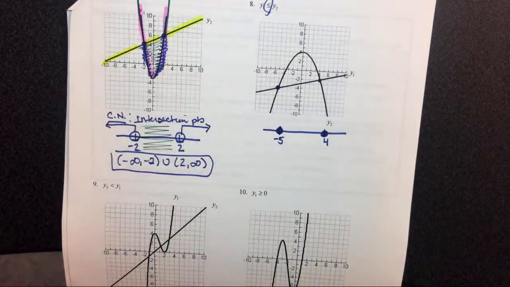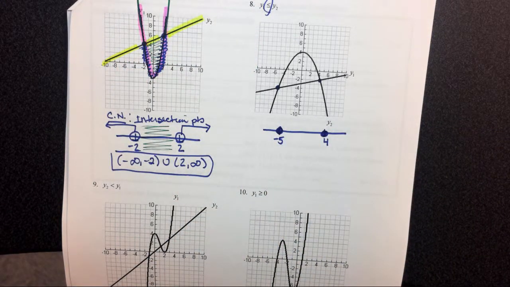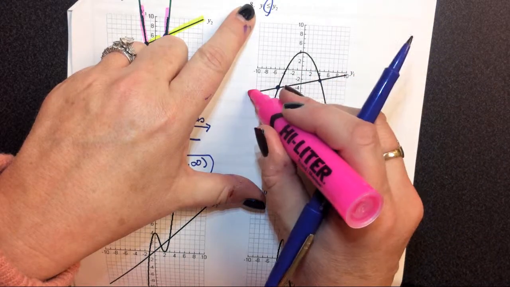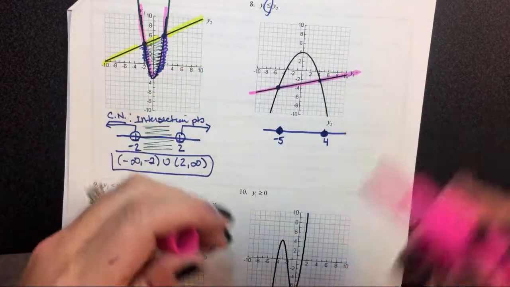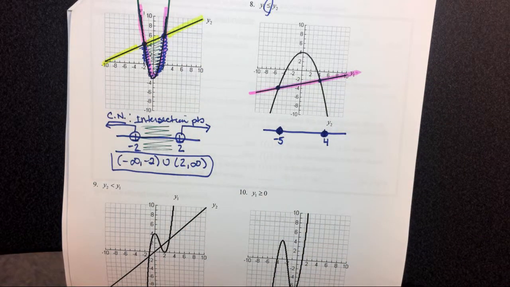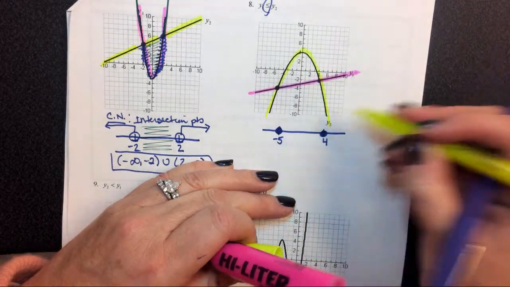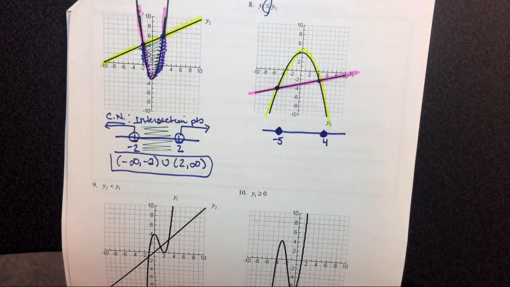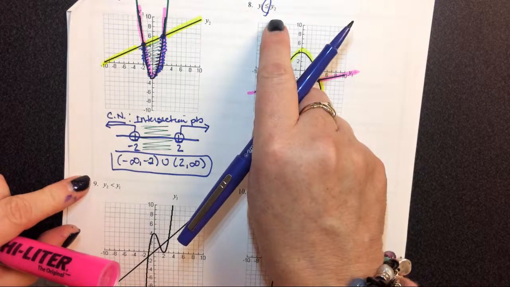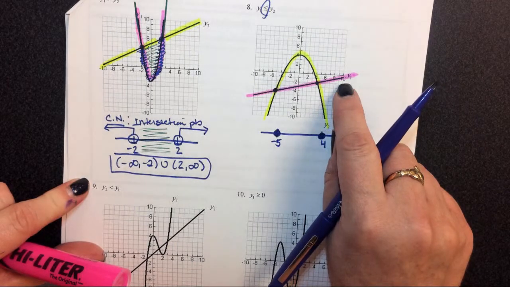And it is helpful to highlight these graphs in 2 different colors for some of you. Remember, y1 is my line. y2 is the parabola. I want to know, where is y1 less than y2? y1 is my pink.